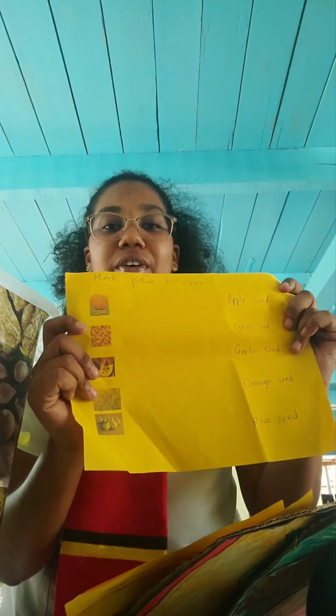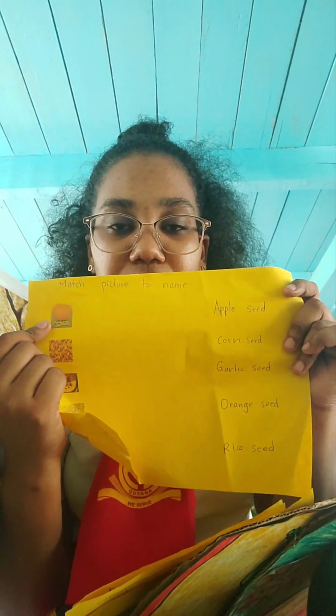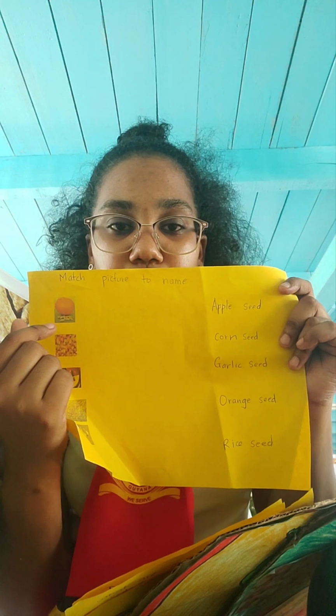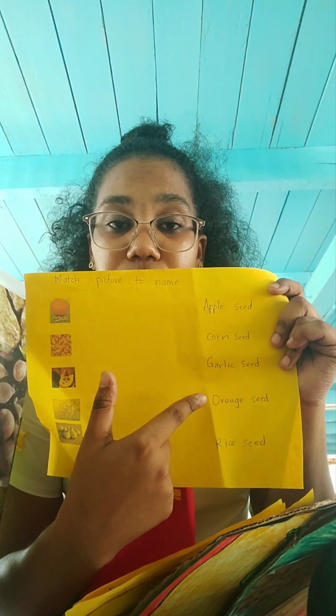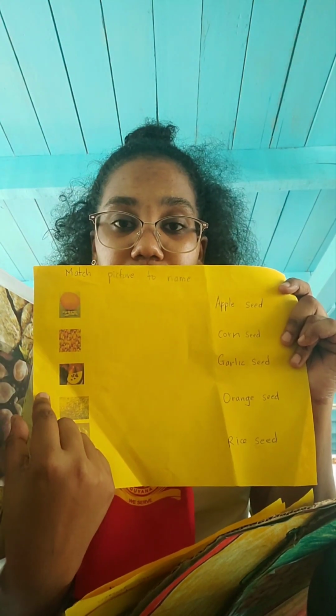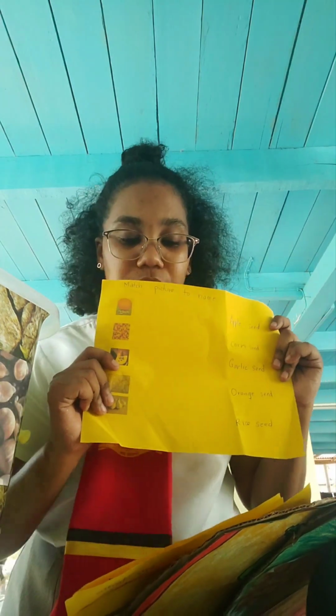Another set would have had to give examples of monocotyledonous seeds and dicotyledonous seeds, 3 examples each. And then the final group would have had to match the name of the seed to the picture of the seed.